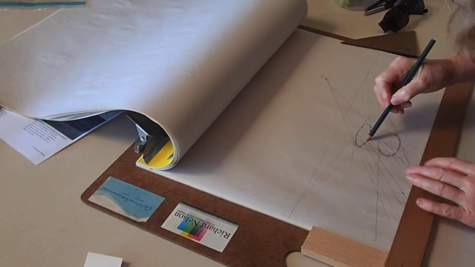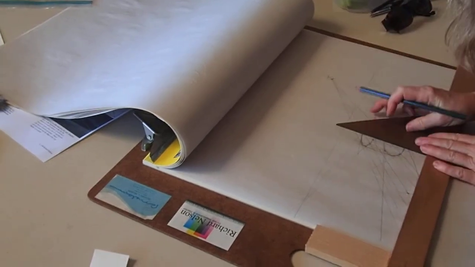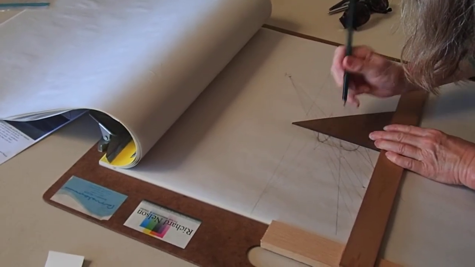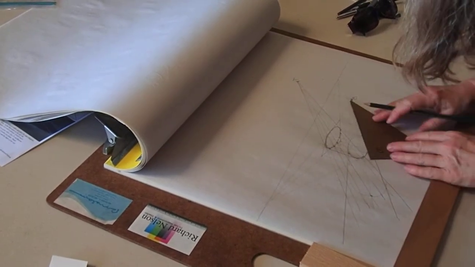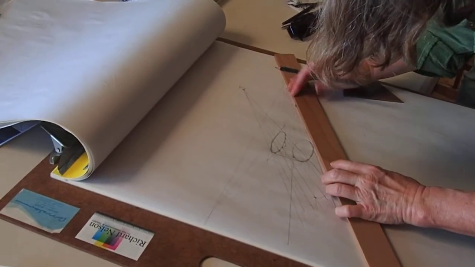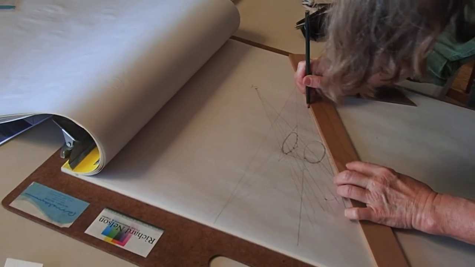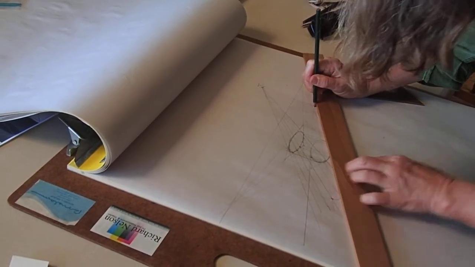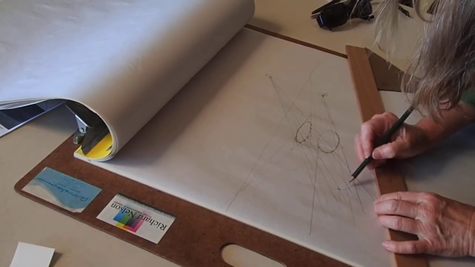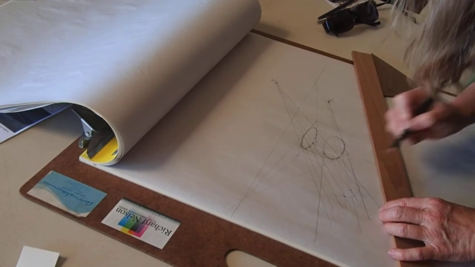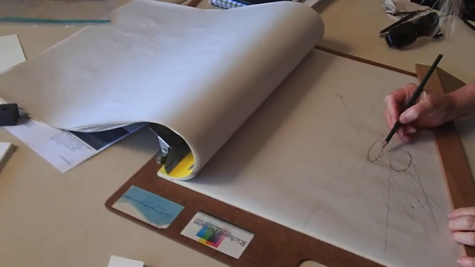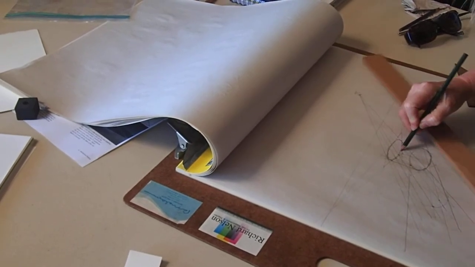Okay, there it is, the base, and then right there. Okay, and where does it cross the other line? Right here. Okay, put it down. Okay. The next one? Next one would be right here.